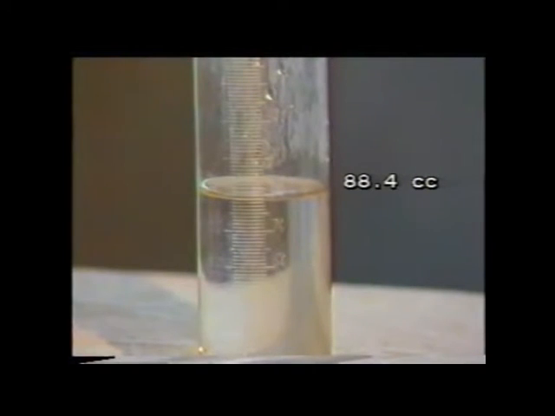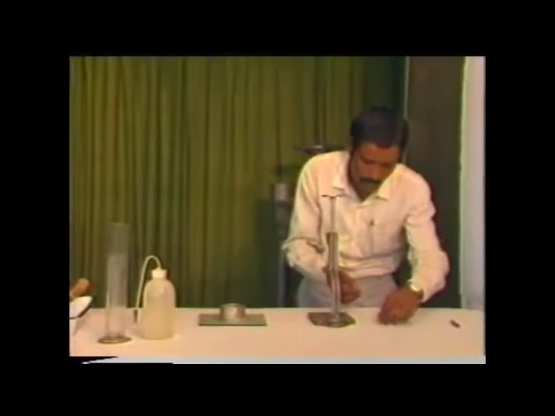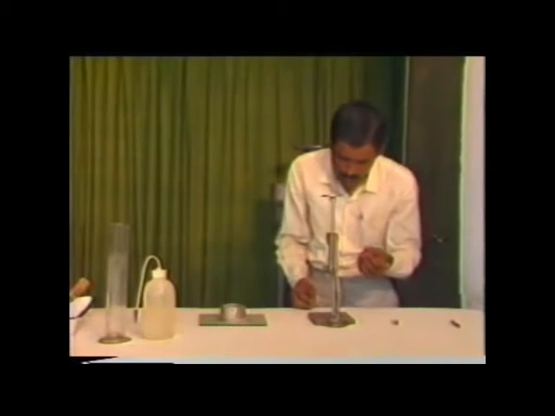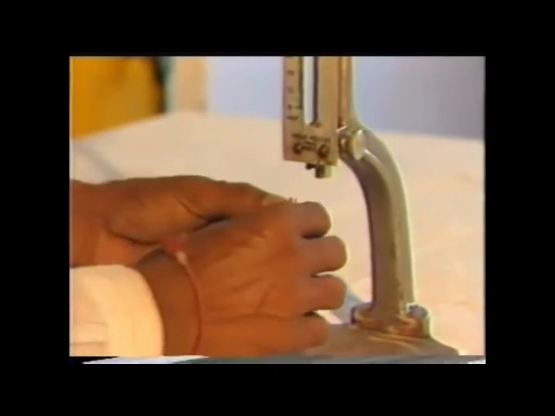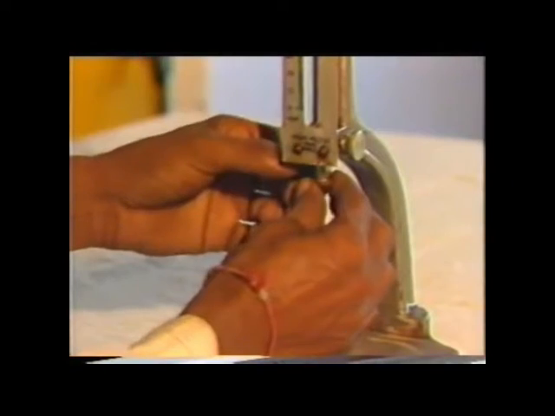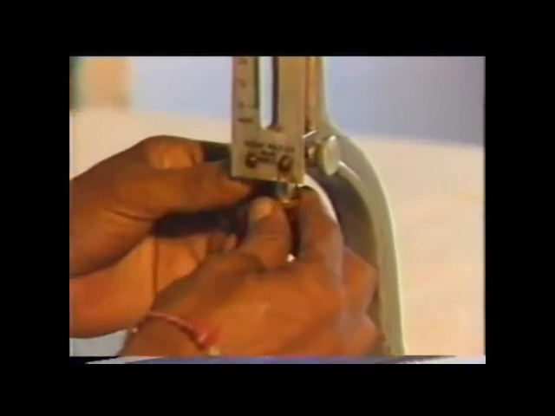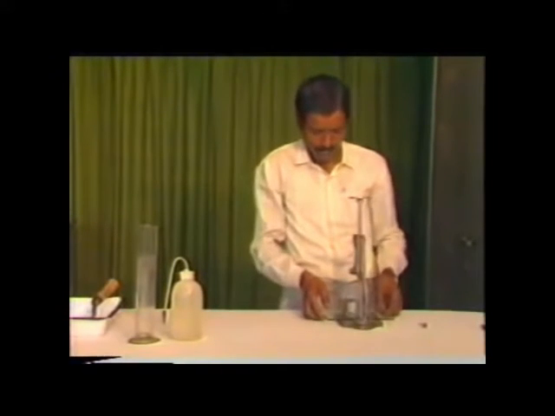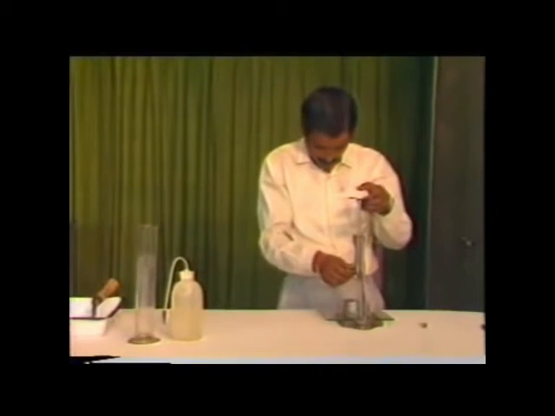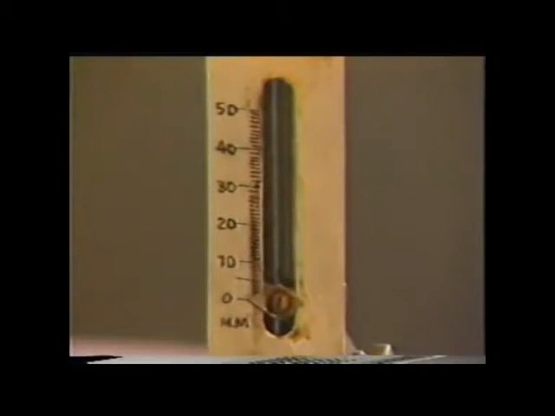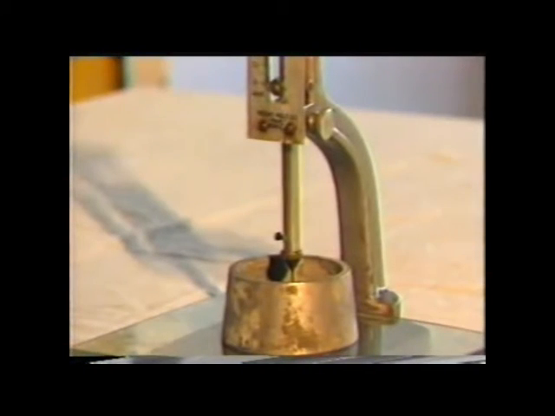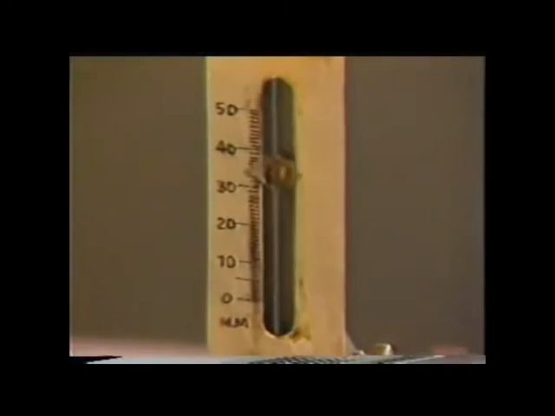Before making the paste of cement with water, fix the 1 millimeter square needle in the Vicat's apparatus. Adjust the indicator at the 0 mark when the needle just touches the glass plate.